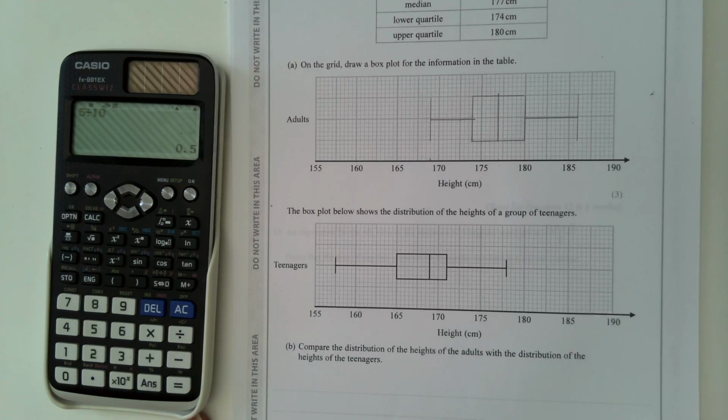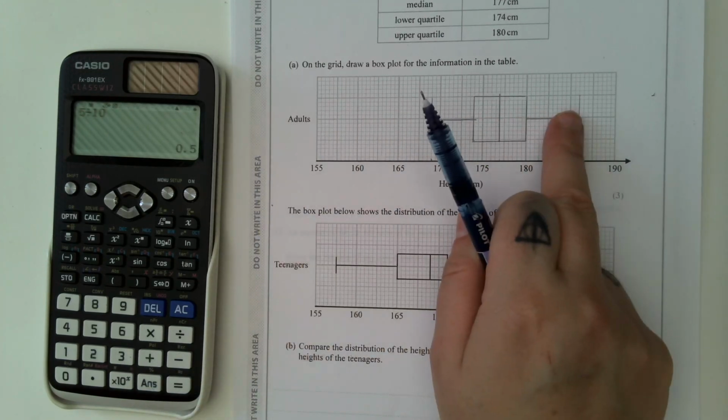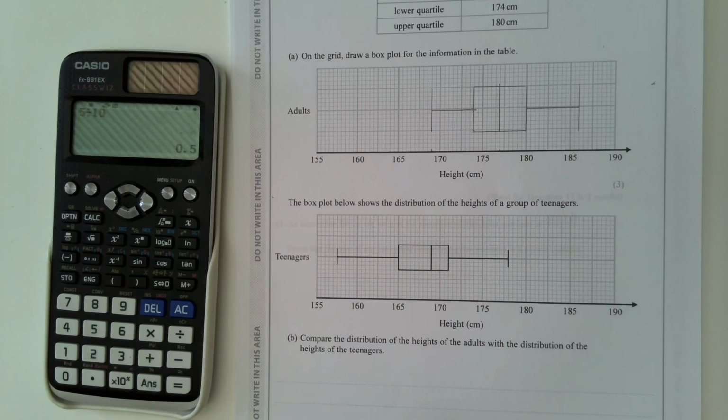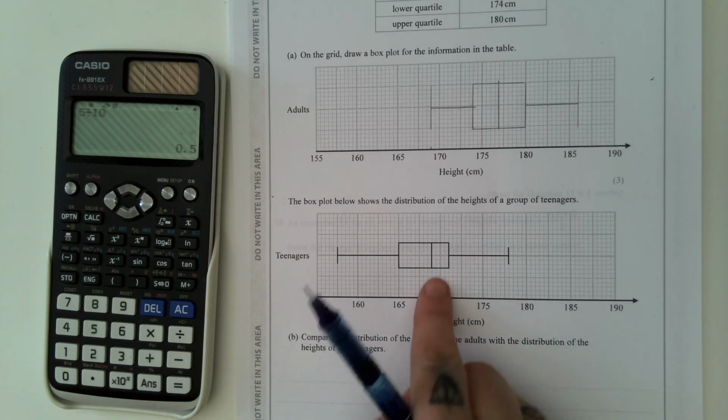The box plot below shows the distribution of heights of a group of teenagers. So this is the teenagers and this is adults, okay? Part B, compare the distribution of the heights of the adults with the distribution of the heights of the teenagers. So we're going to compare these diagrams.